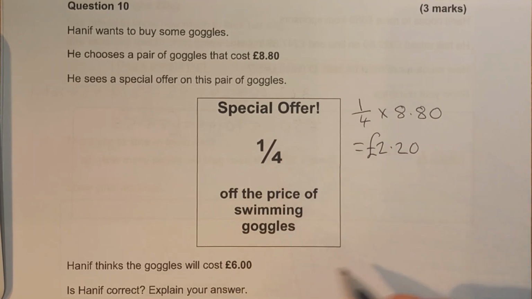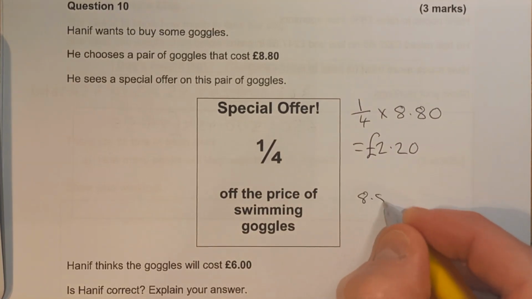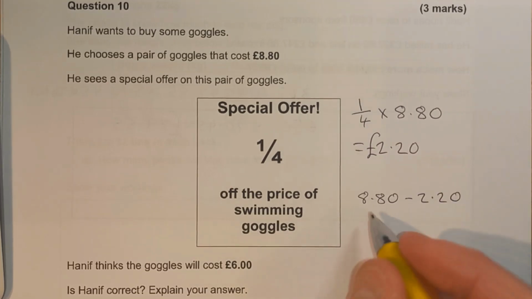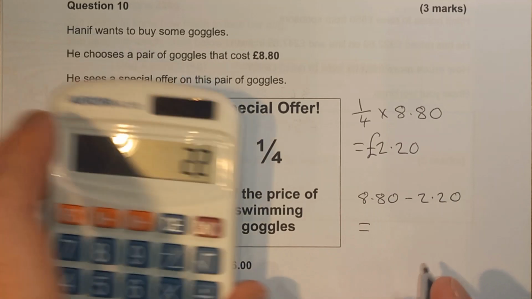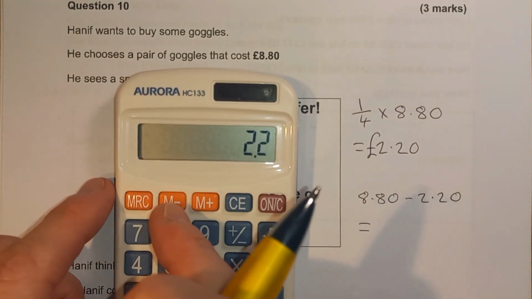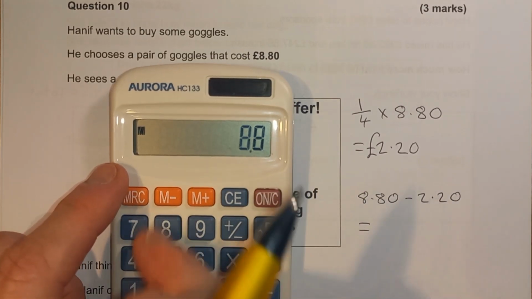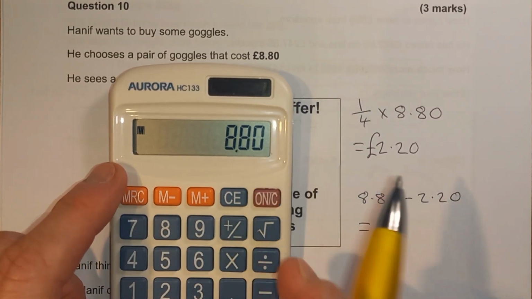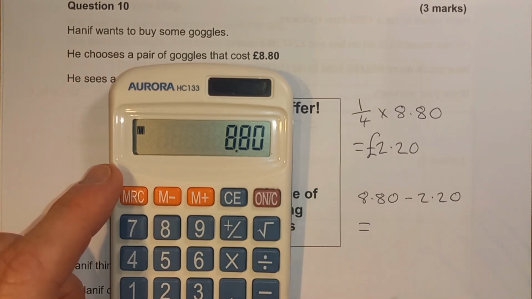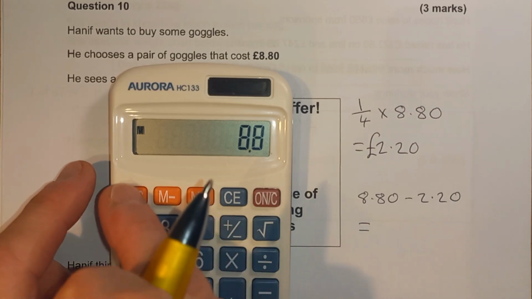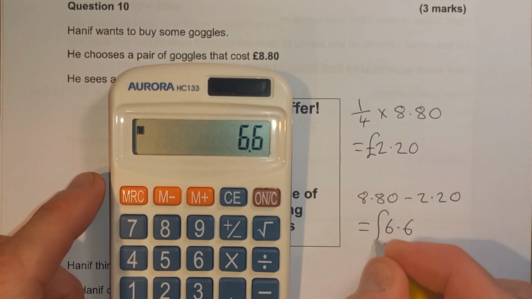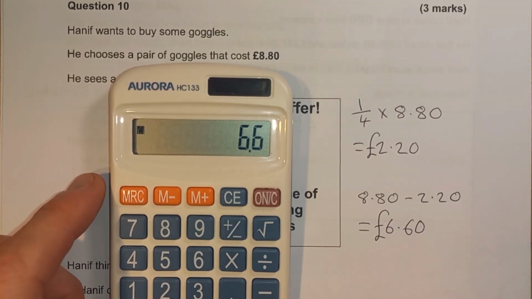But it's 1/4 off, so we need to take that away from the £8.80 that was the original price. So again, I've cleared the memory, so we can put that in our memory again. So £8.80. We don't need to put the 0 at the end on these calculations for the calculator, as long as we're writing them down. So £8.80 minus £2.20 gives us 6.6. But remember, it's money, so it's going to be £6.60.